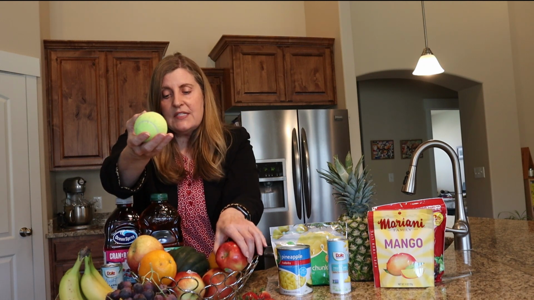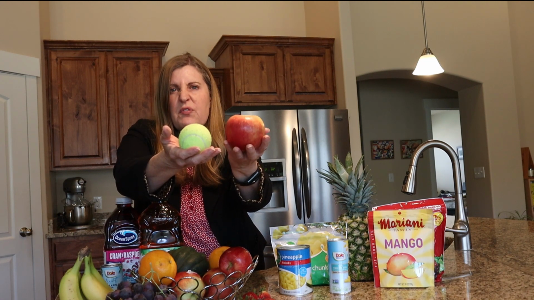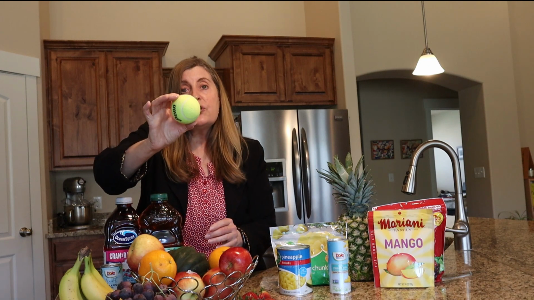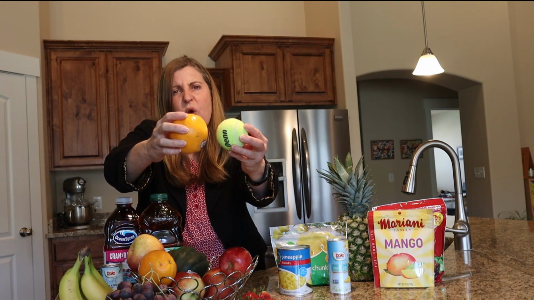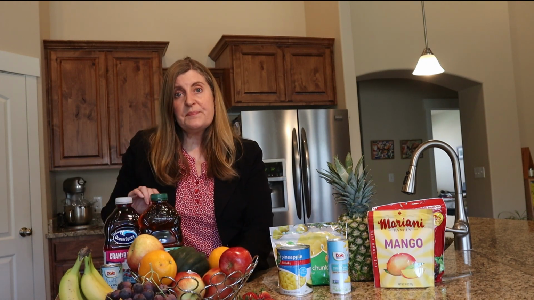This apple back here is much bigger, and so it's more like 3/4 of a cup to a cup of fruit. This is just a really good way for you to estimate, using a tennis ball. If I hold it up to that orange, my orange is a little bit bigger, so this is more than 1/2 cup of fruit.